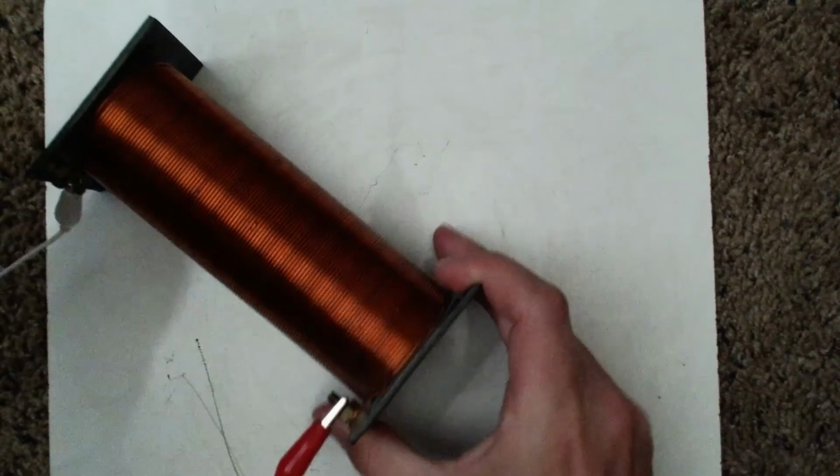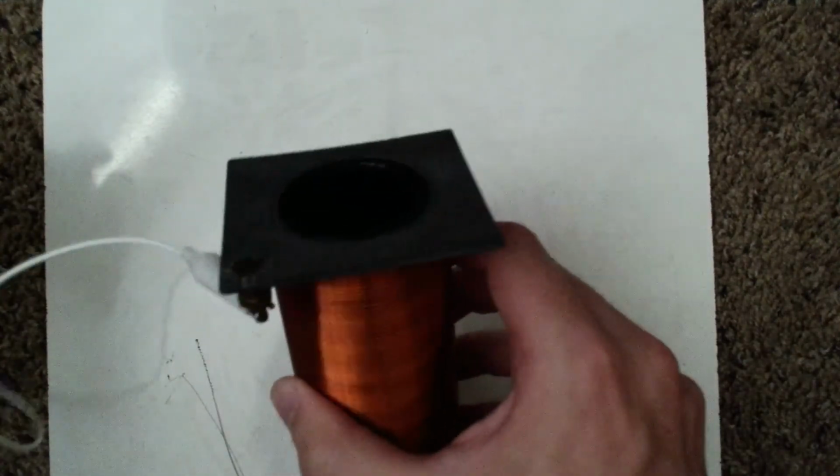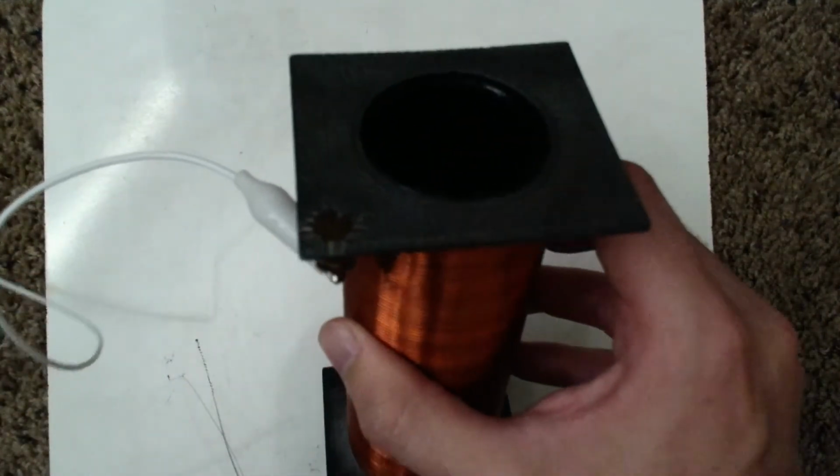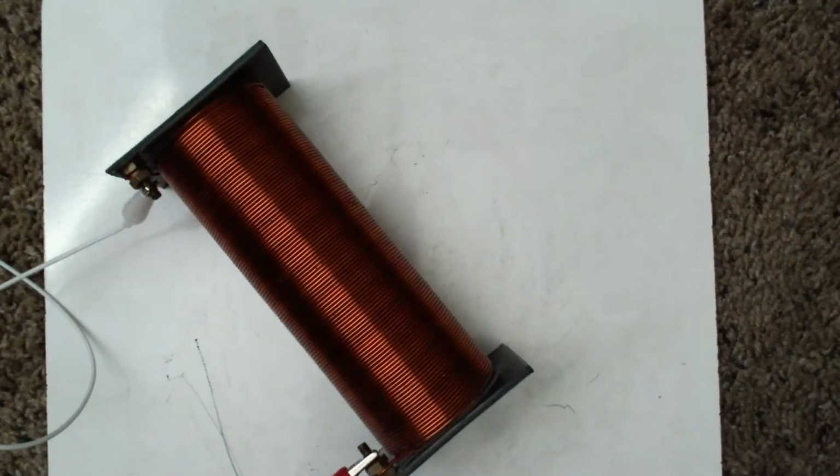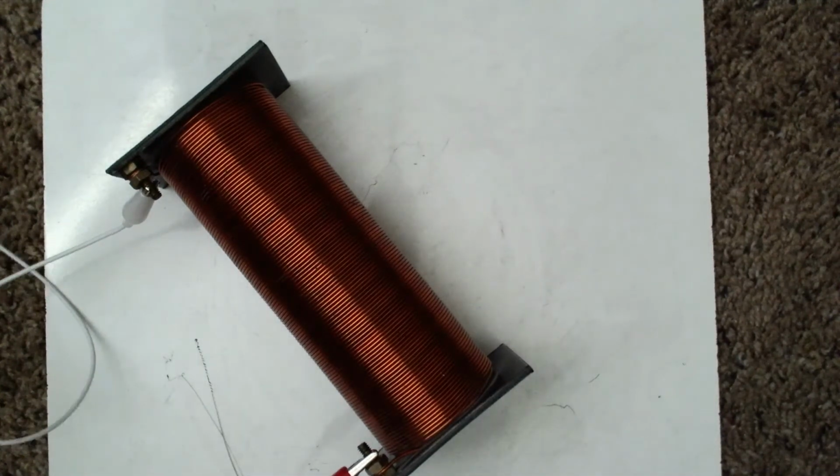In fact, I can now hold this up, and they kind of slowly flop out. So I have a little bit of a magnet here. It definitely was magnetic, but I want to make it stronger.